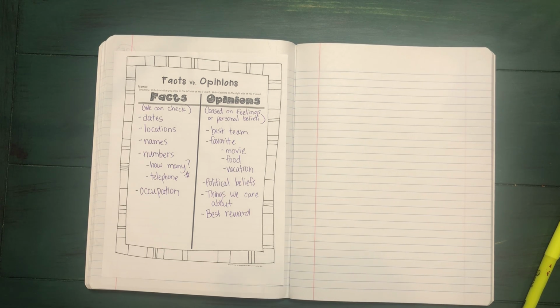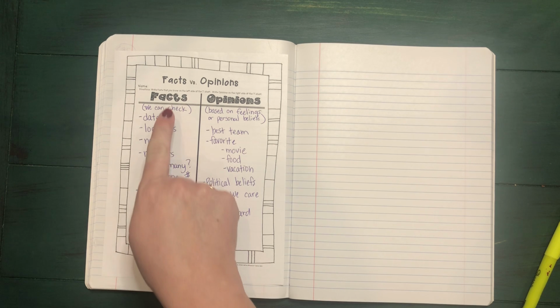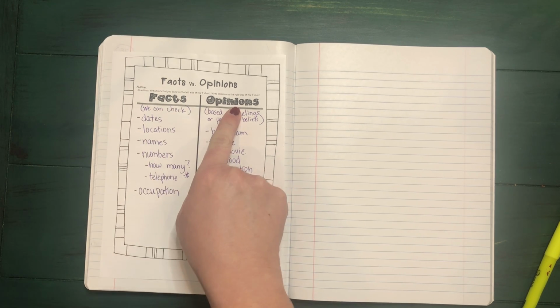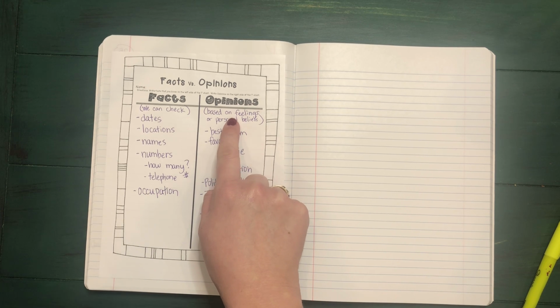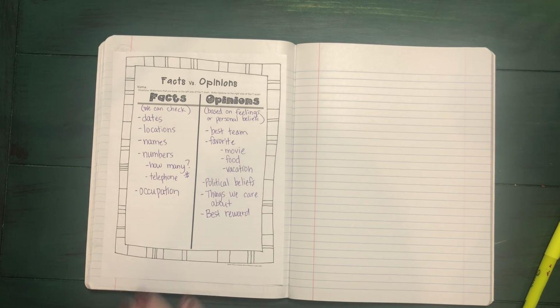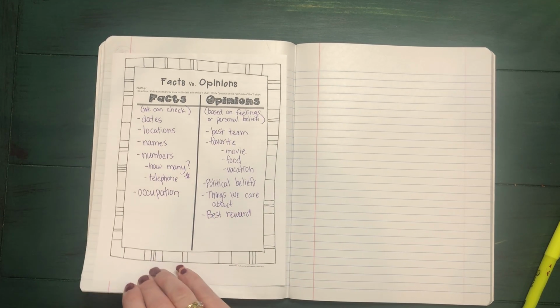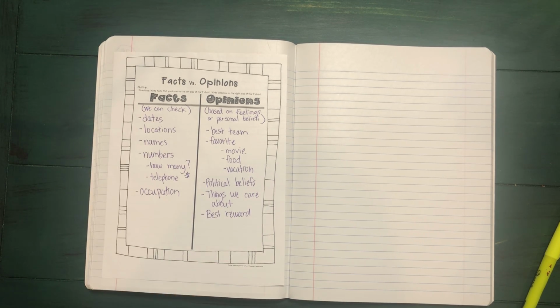So today for your writing assignment, we talked about the differences between facts and opinions. Facts can be checked. Opinions are based on your feelings, and it might differ from one person to the next. Once you're finished with your 2 pages in your notebook, remember you're taking a picture and submitting them to the assignment today, but you also have a practice assessment on Schoology.